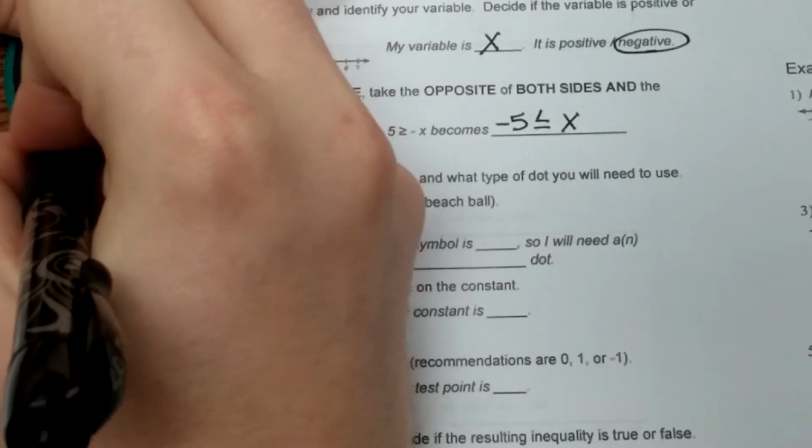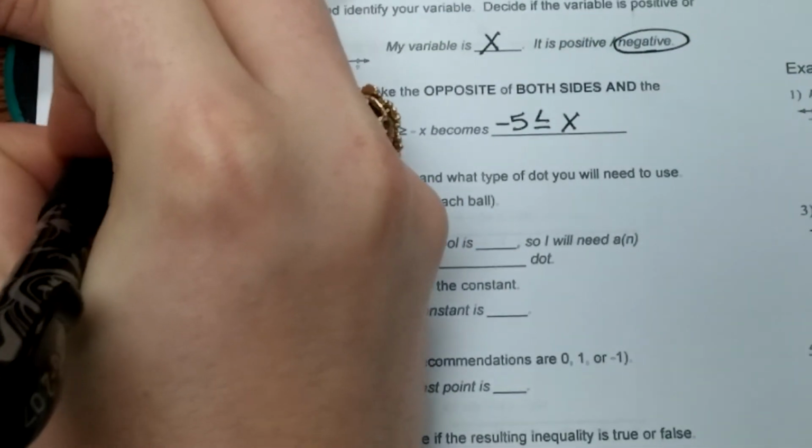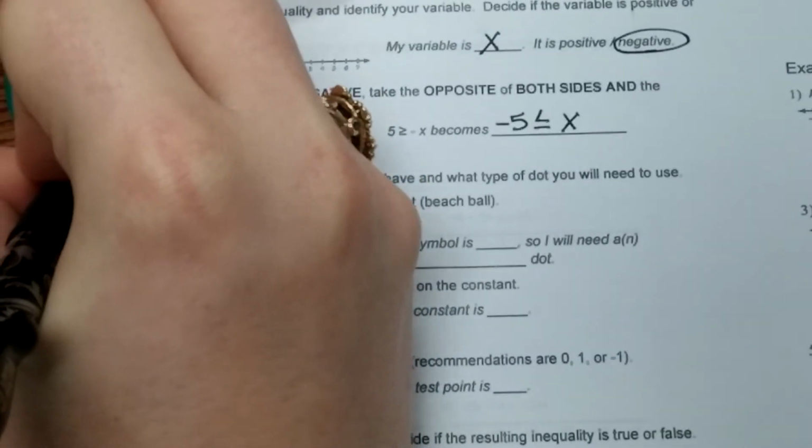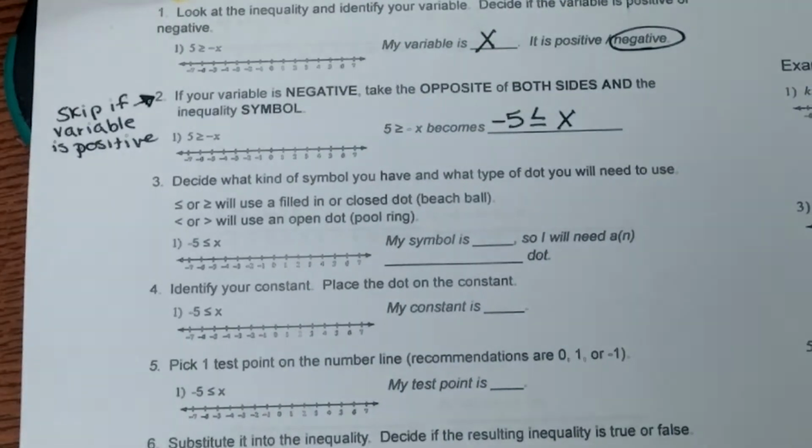So we can write skip if variable is positive. So we skip step 2 if your variable is positive.